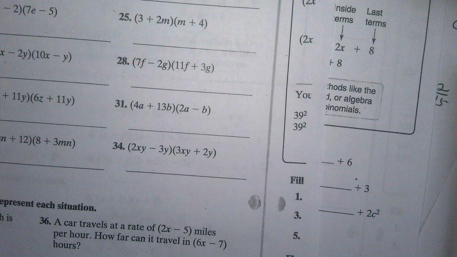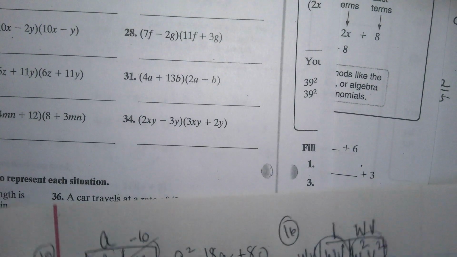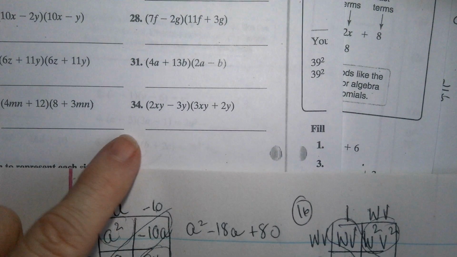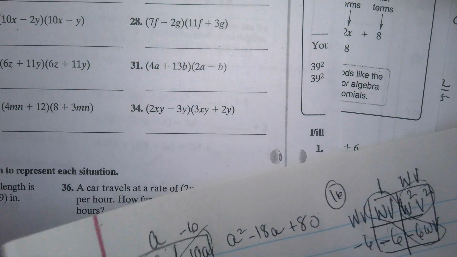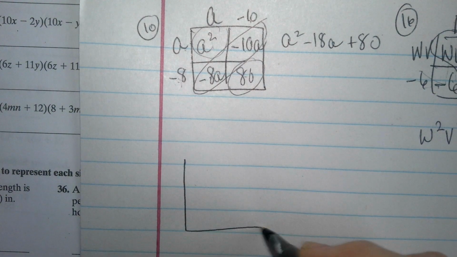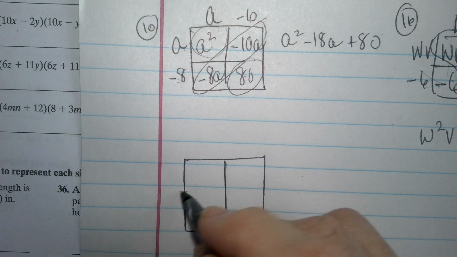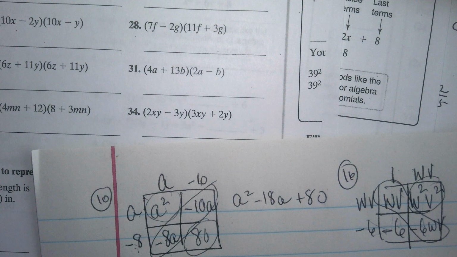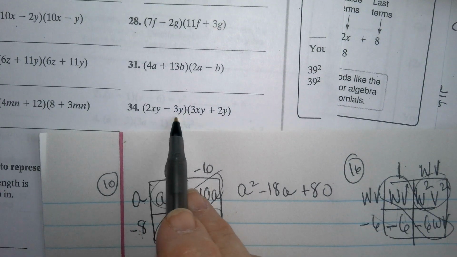So in fact, I'm just going to do one more to see if we have any problem, and then we'll save the word problems for tomorrow. So I'm going to go to the 34. So the 34, I'm going to do my little box. And 2xy minus 3y.